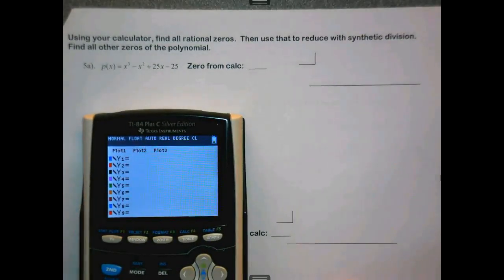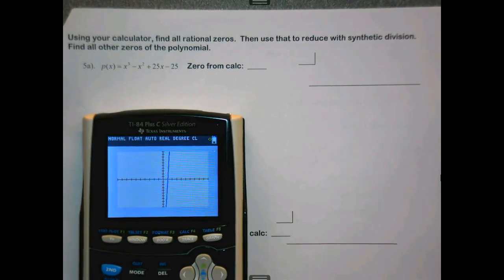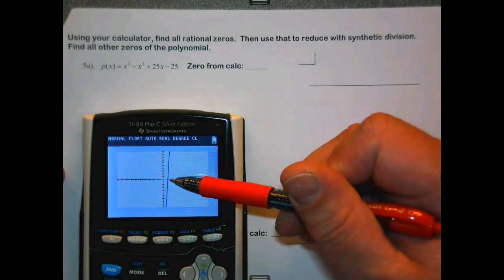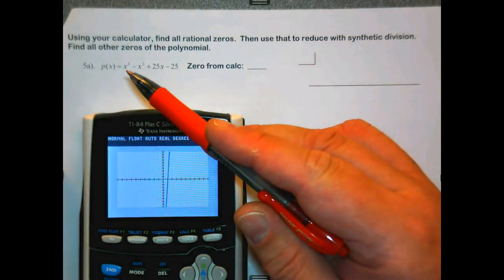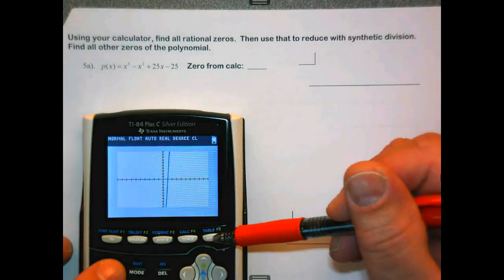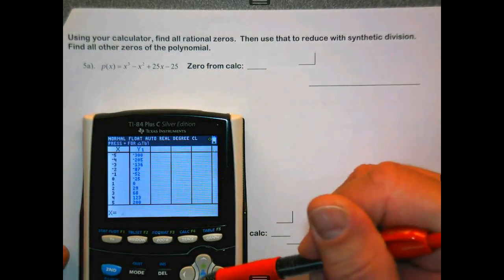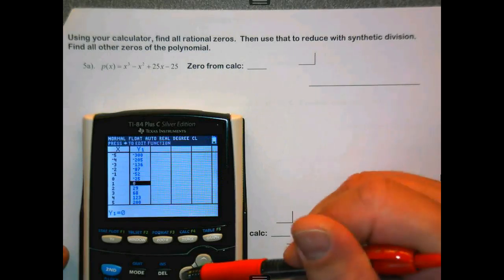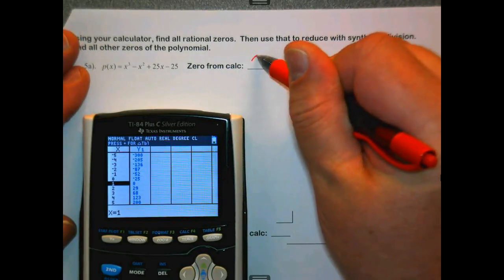We need to put this in a calculator to find any zeros. X cubed minus x squared plus 25x minus 25. Graph. And I see I have, looks like 1, 0. So this is probably going to be the one real solution. I've got 3 solutions, probably 2 imaginary solutions. I'm just going to double check. It looks like 1, 0. I can double check by using my chart. I'm going to go to 1, and sure enough, that is a 0. So I know from the calculator I have the number 1 as a 0.